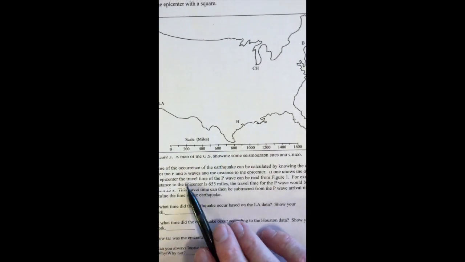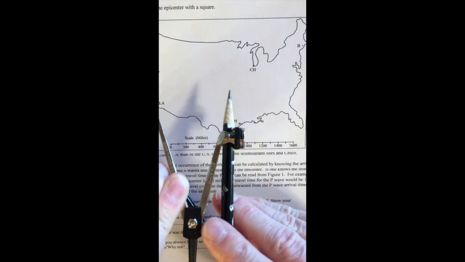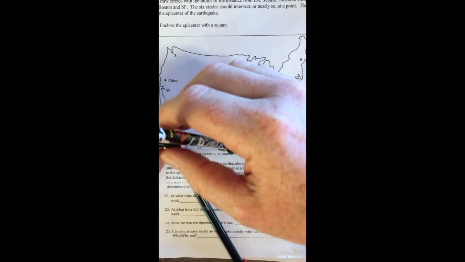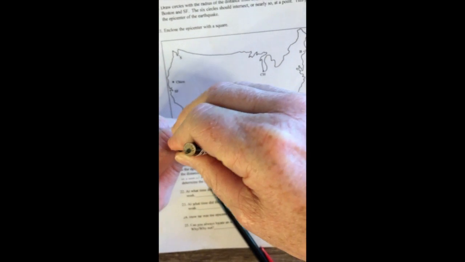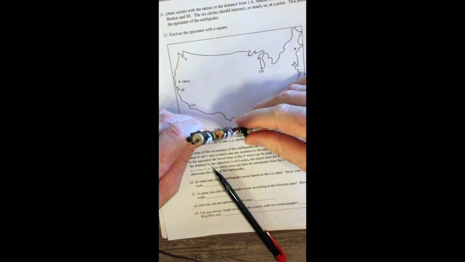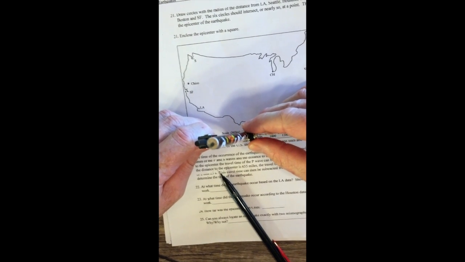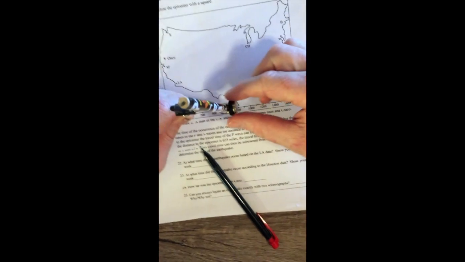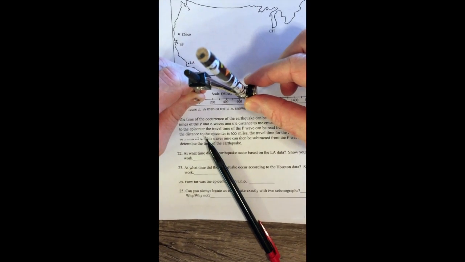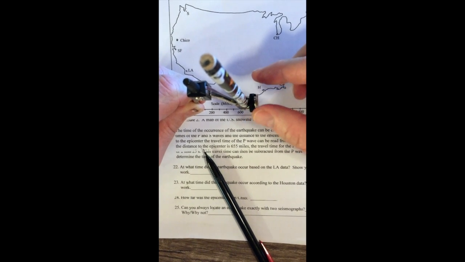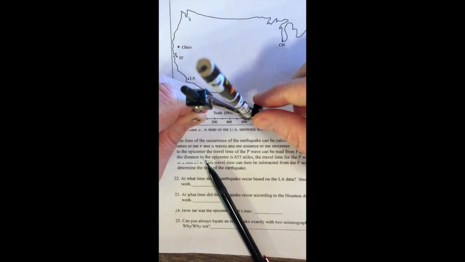So what we want to do is take a compass, this guy right here, if we have one, and put it right on the 0 and then adjust it so that you're right at 725. So here's 600, here's 700, there's 800, so about a quarter of the way up, that's about 725 right there, okay?